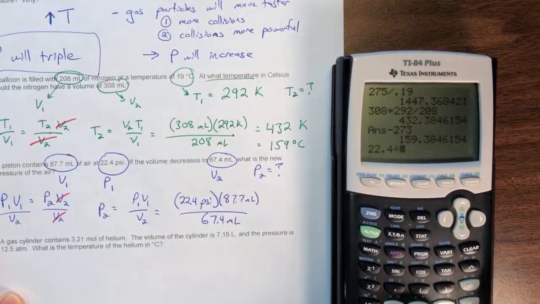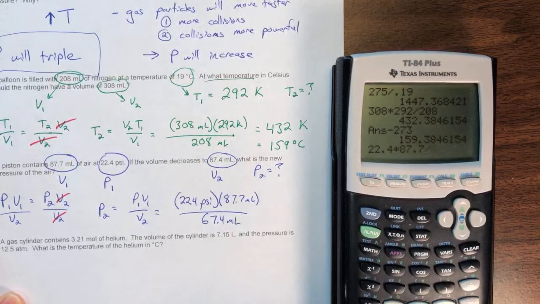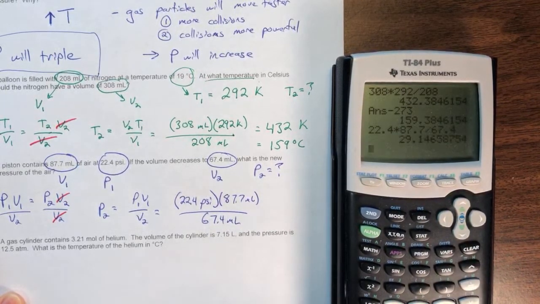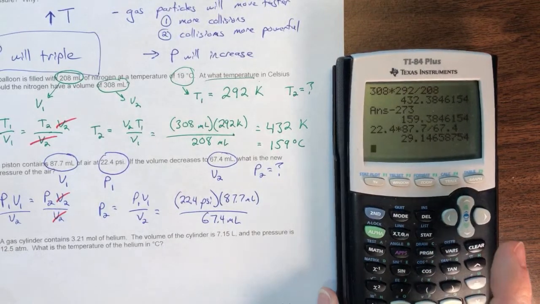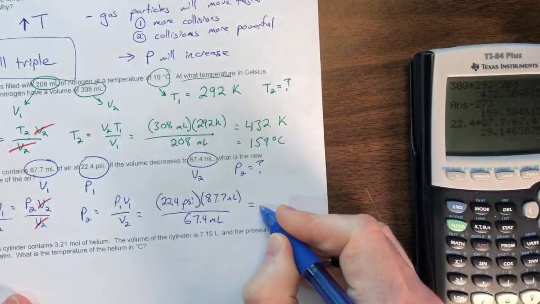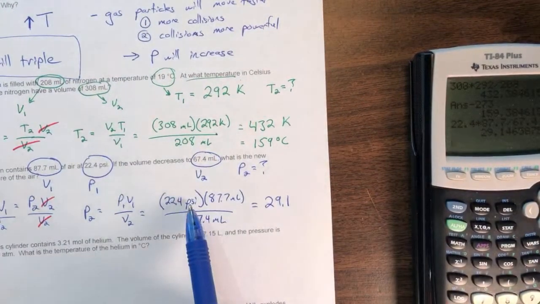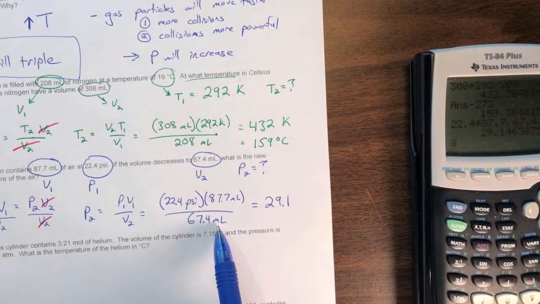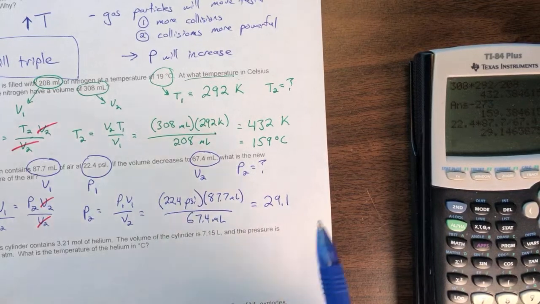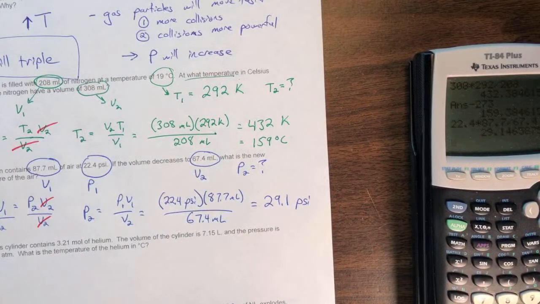22.4 times 87.7 divided by 67.4, and we get out 29.1. And I think we have, yeah, 3 sig figs, so 29.1. Now, what are the units? Well, if we start off with PSI and we start off with milliliters, we have milliliters over milliliters cancel, so that's gone, and our units must be in PSI, okay? All right.